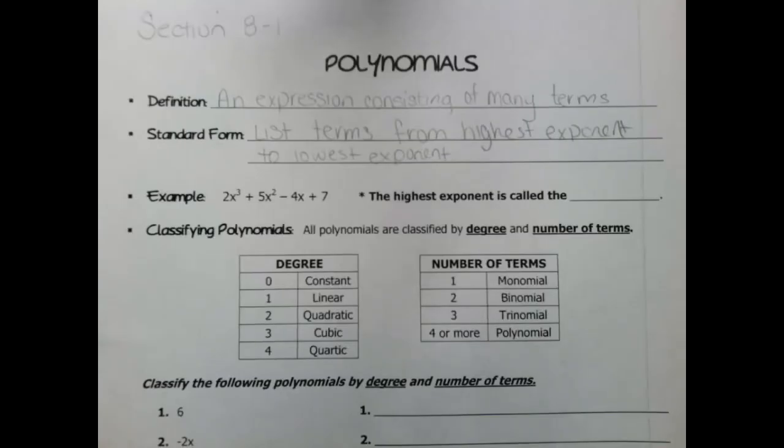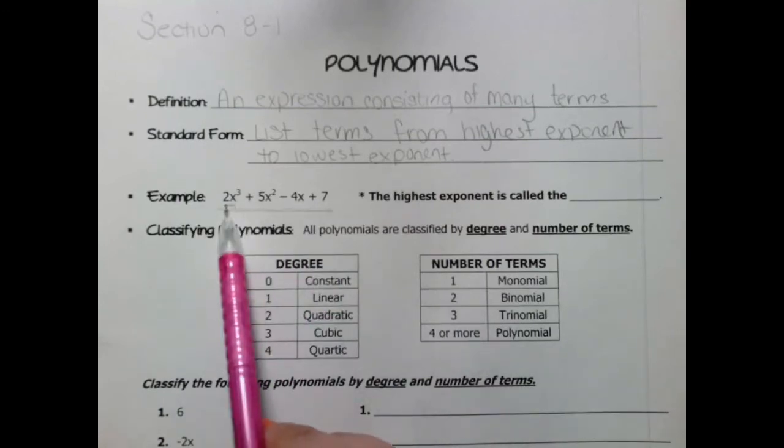Today we are going to be learning about polynomials. So a polynomial is going to be an expression consisting of many terms. So an expression has no equal sign. So when we look at our example, we have no equal sign and we have many terms. So each term is going to be each one of these.